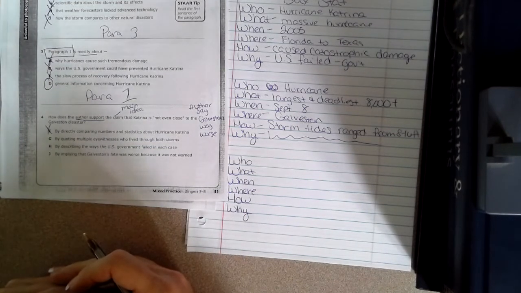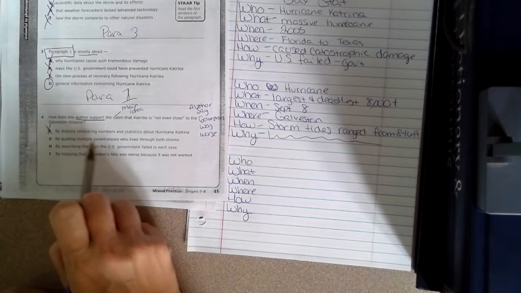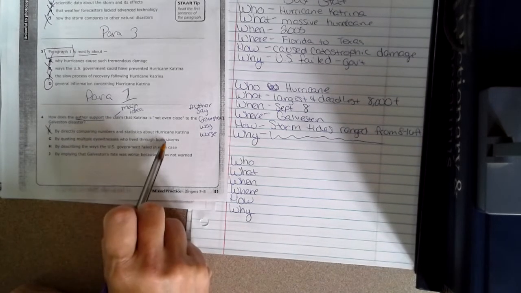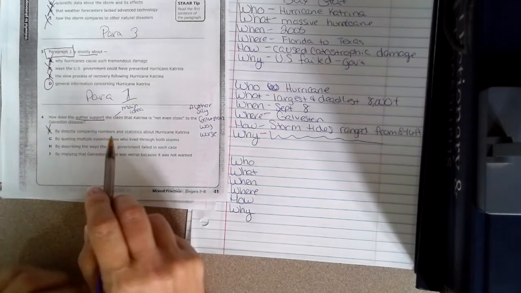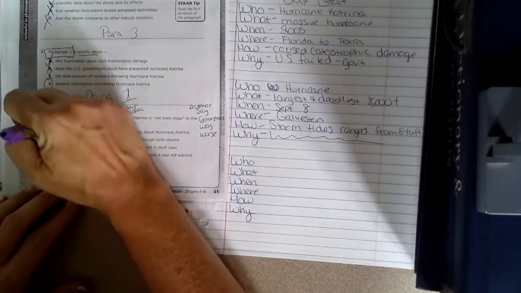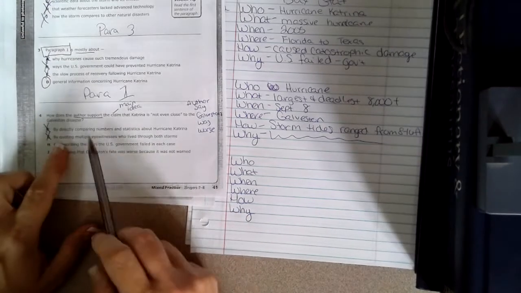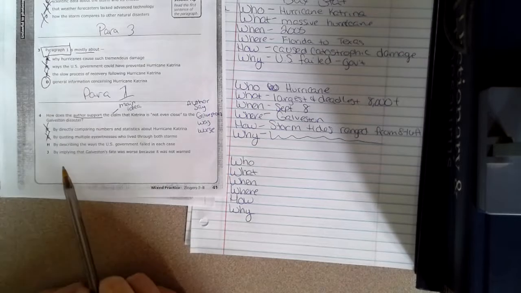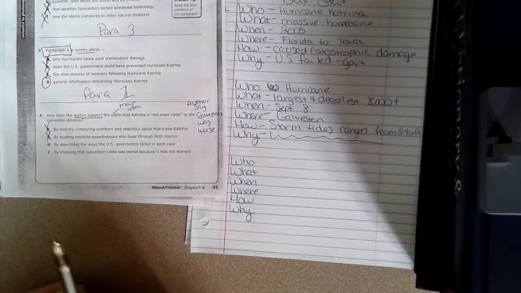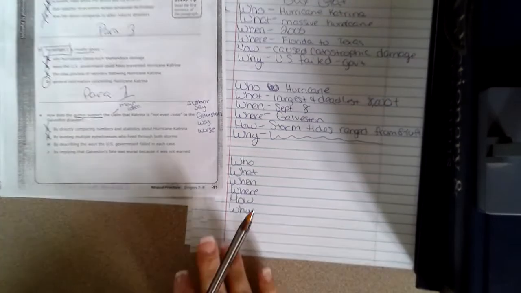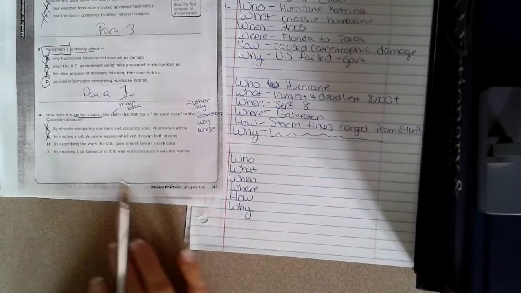Does the author say Galveston was worse than Katrina by quoting multiple eyewitnesses who lived through both storms? Okay, well, first of all, that would be so funny. I wish they would have. But in order for that to happen, the person would have to be at least 105 years old. That's just to be alive on those dates, not actually old enough to remember it.